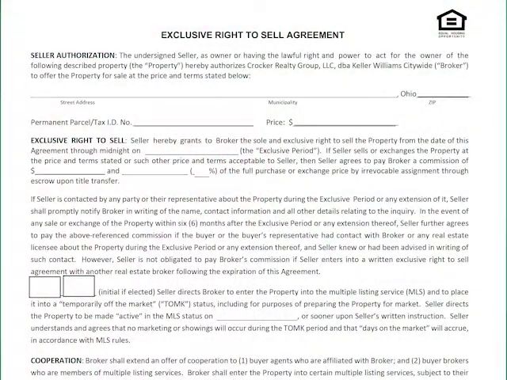So this is a form that you use to list the property that you're going to sell. At the very top, it obviously lists the property address, the city, zip code, and then also the permanent parcel tax ID number. So let's talk about that. The tax ID number, every property in Ohio has a property ID number that was used for tax purposes, and it corresponds to the address.